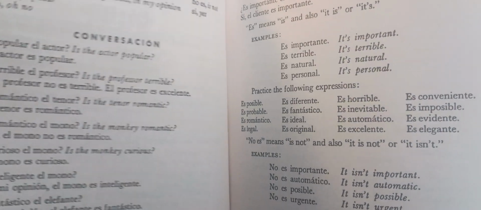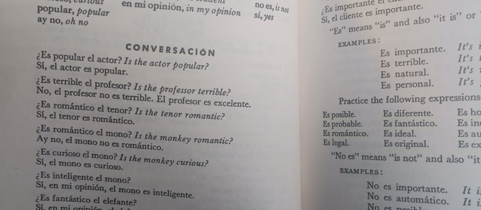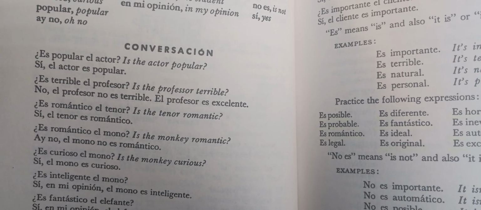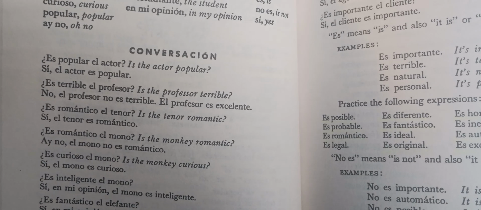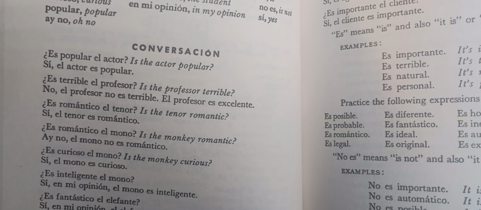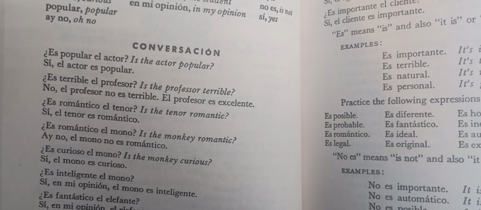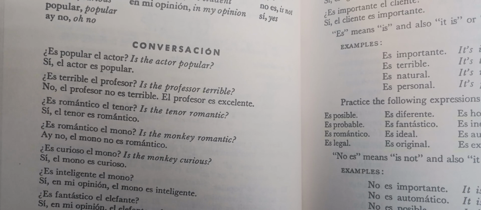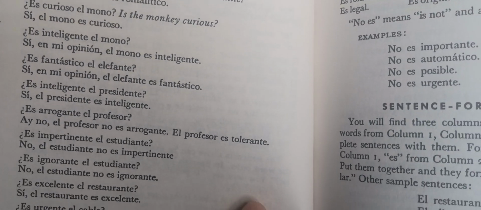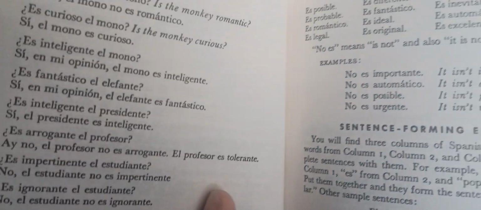Conversation. Conversación. Es popular el actor. Is the actor popular? Sí, el actor es popular. Es terrible el profesor. Is the profesor terrible? No, el profesor no es terrible. El profesor es excelente. I'm not going to read all of these. I'm happy to go over them in class, but they are all questions and answers.